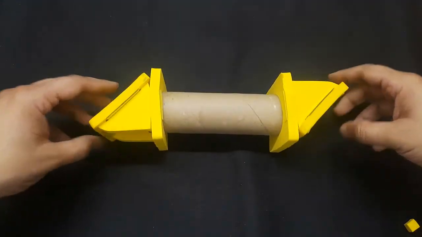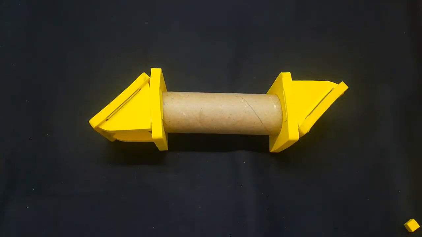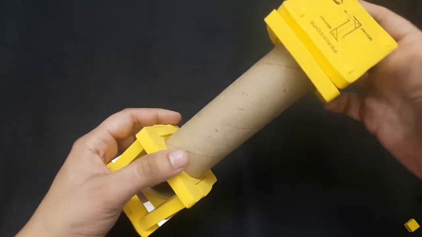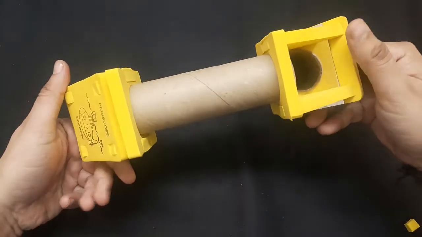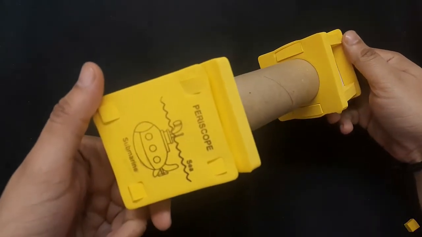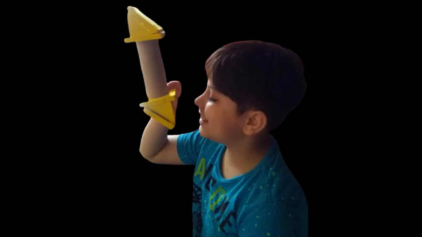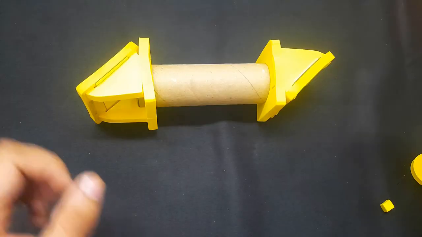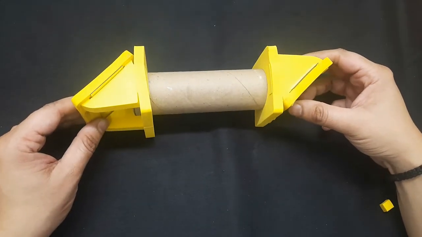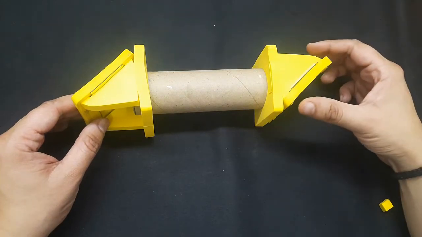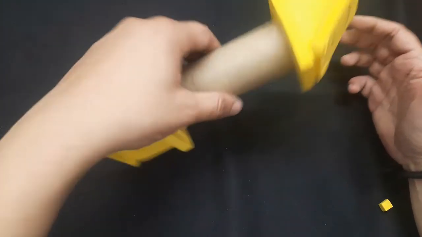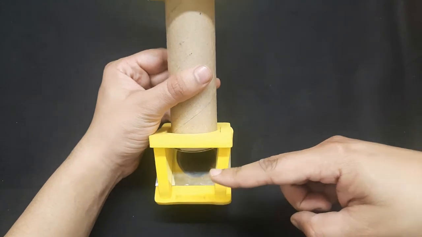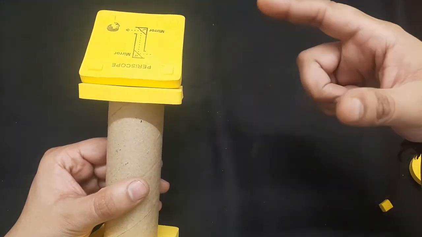Now let me tell you the working of the periscope, how to use the periscope. So suppose you want to see the things around you, this part must be near to your eye and you can see the things around you.